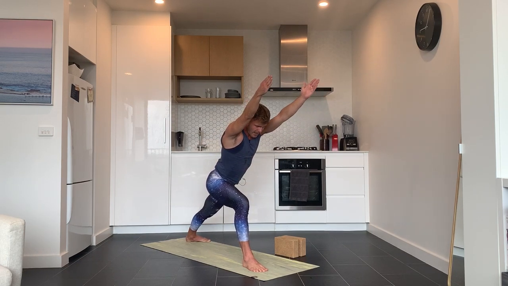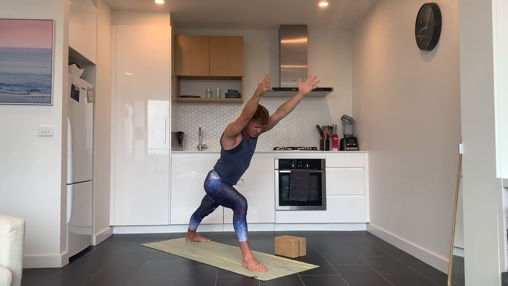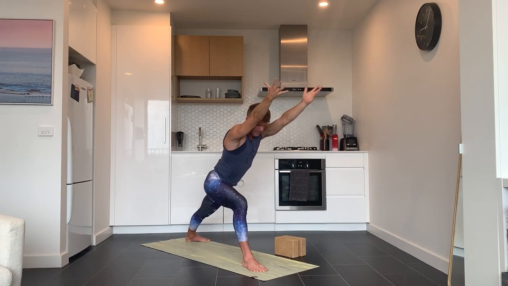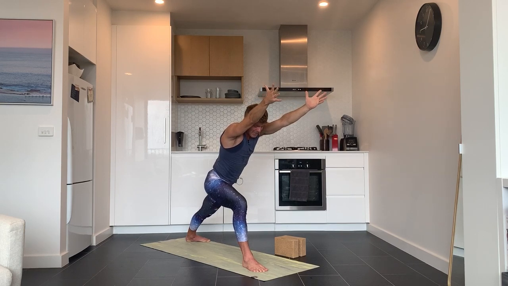Reach both arms overhead. You're still on that diagonal line. Arms, torso, back leg on the same diagonal line. Push down through your back foot. Stretch the arms overhead. Wrap the outer shoulders forward and down. Pull the low ribs in. Keep your low ribs contained as you slowly begin to lift the torso up to vertical now.